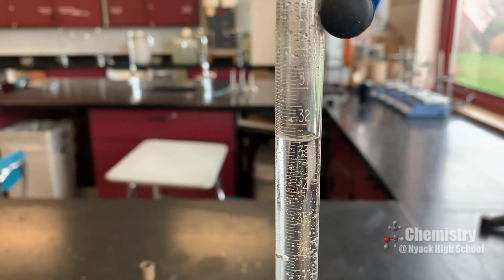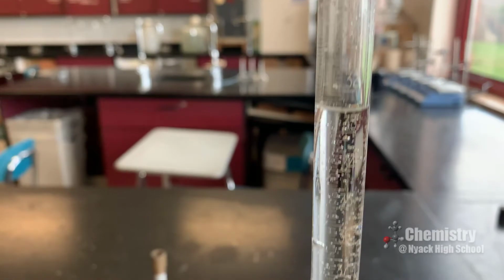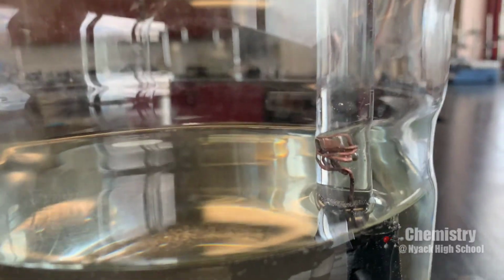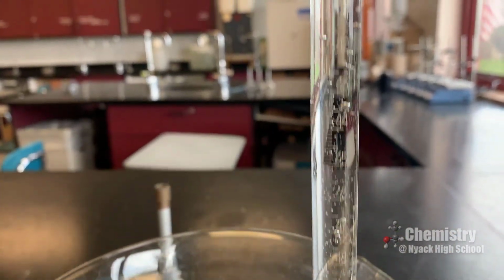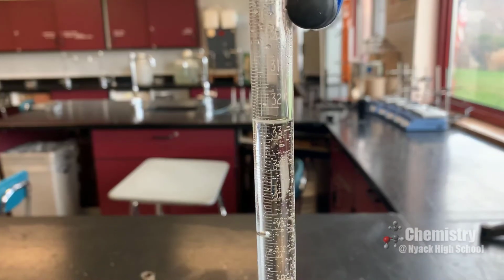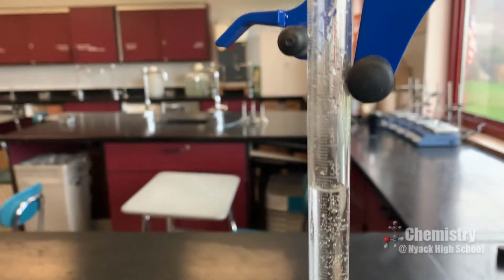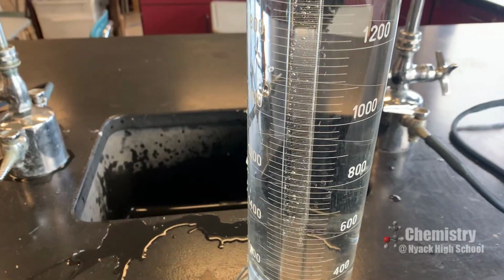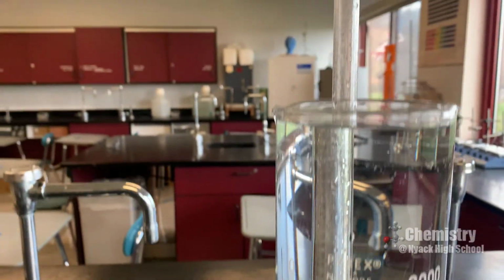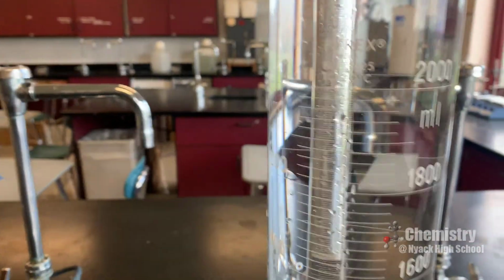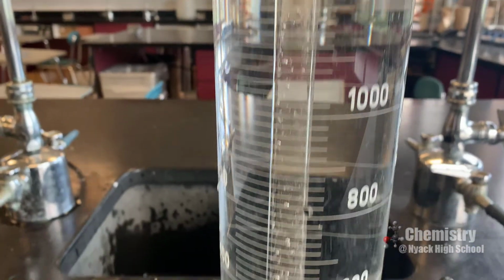Okay, notice that the reaction has stopped. The magnesium strip is completely consumed. And at this point, I'm going to take the eudiometer out and place it into another graduated cylinder so that I can measure the volume of the hydrogen gas collected. Okay, so I've taken the eudiometer out of its setup and I've placed it into a graduated cylinder filled with water.